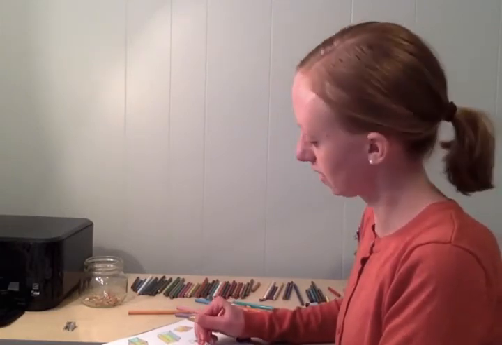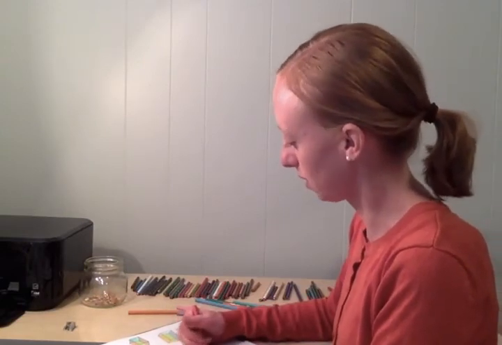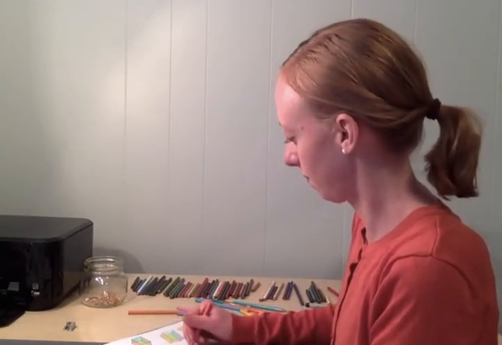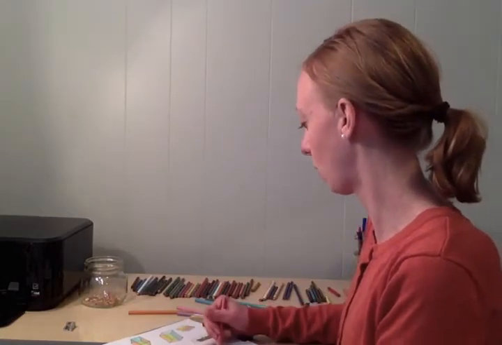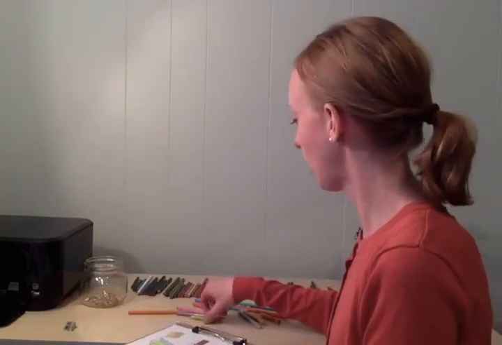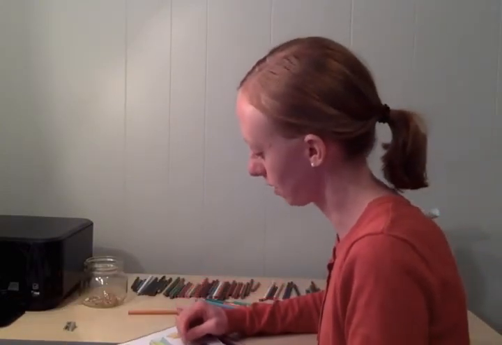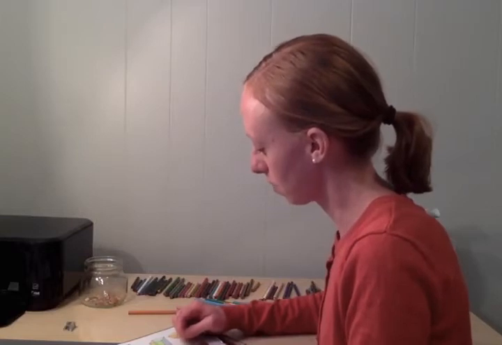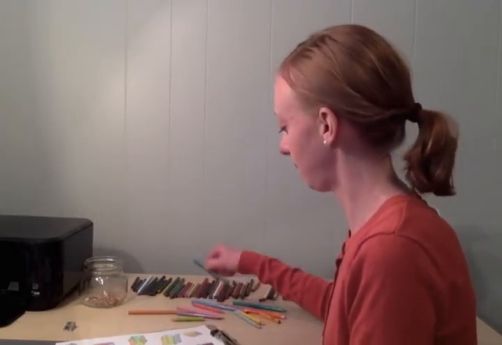I would be interested to see how this was going if you're using markers, just to see how they're blending, or if you're just choosing to do a different color for each pane or face of the shape. That would be interesting to see what you're doing with that. Same with paint, if you were doing this with paint.